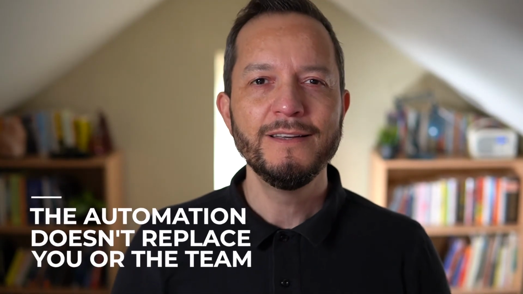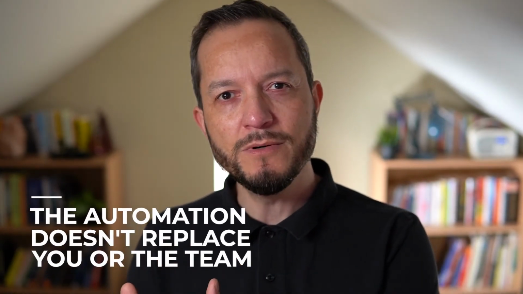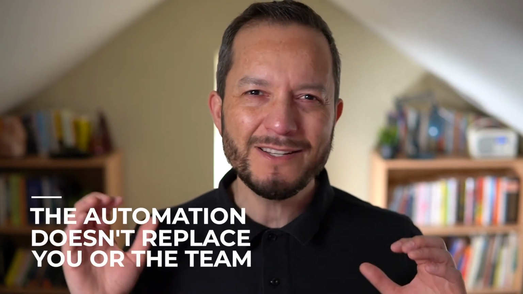So it's really powerful. And this is just 3 of the core ways in which you can use email marketing automation to support your efforts. Now, one thing to note, it doesn't replace you, doesn't replace your team, doesn't replace the human element to what you do. That's a misconception. What marketing automation does when it's used right is it allows you to scale.